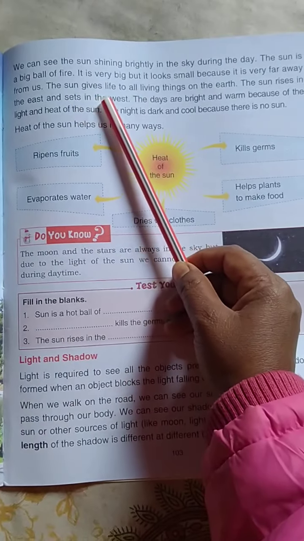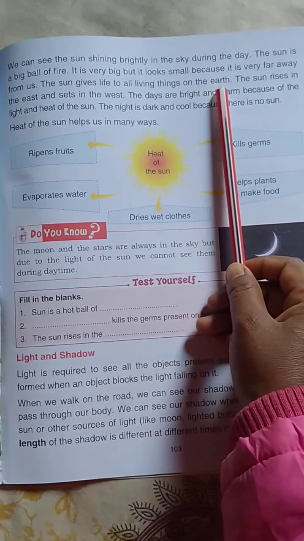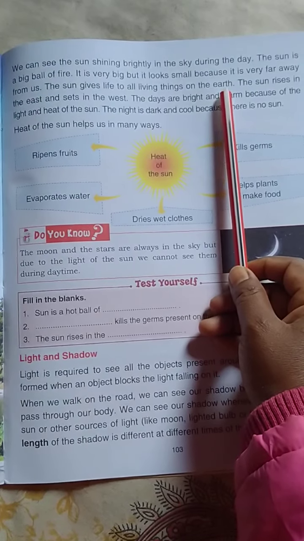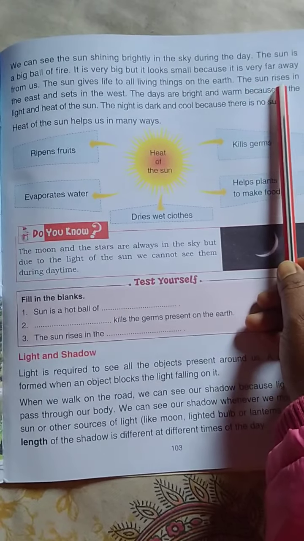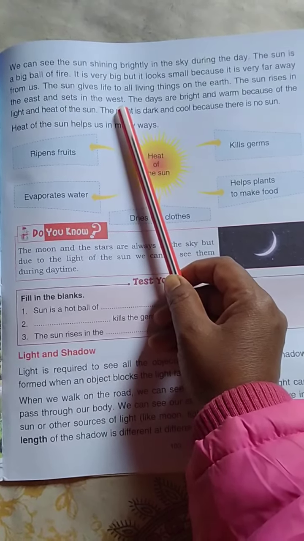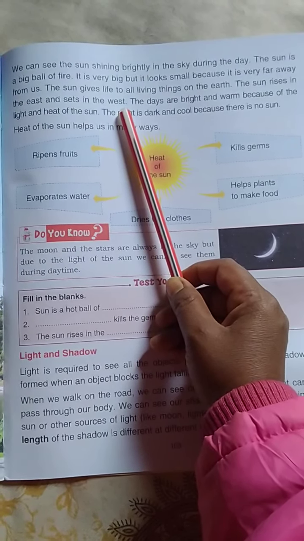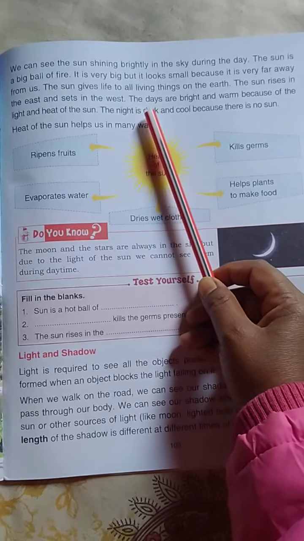The sun gives life to all living things on the earth. The sun rises in the east and sets in the west.